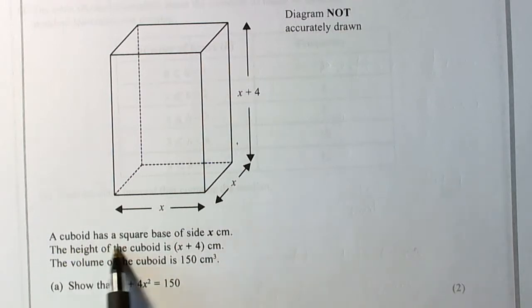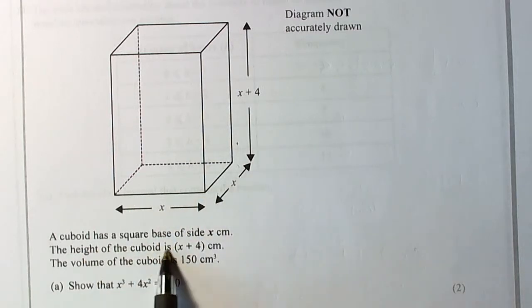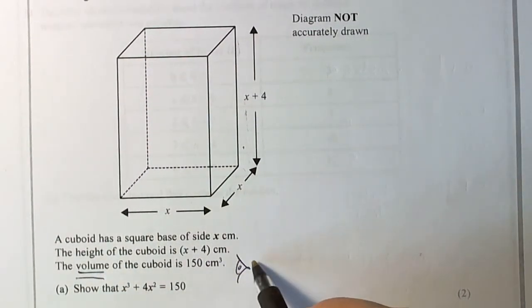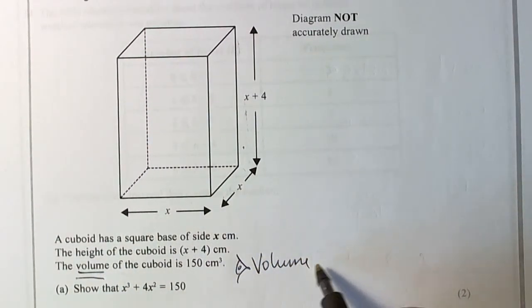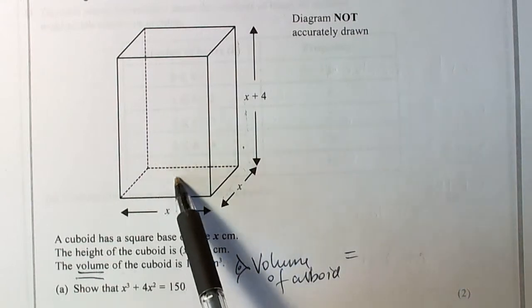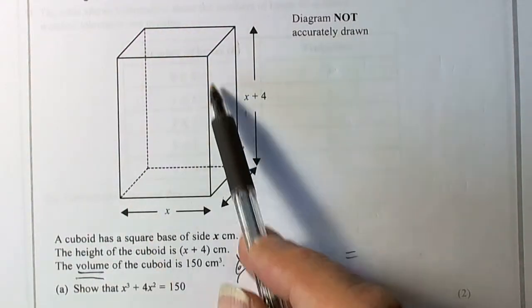Well, we can see here that they're telling us that the base of this is a square, and they're telling us the height of it has got this expression x plus 4, and they're telling us the volume. So there's the trigger. Basically, we've got to work with the volume of a cuboid. And we should recognise that that's a prism because it's got the same end face going through to the end, and the sides are parallel.